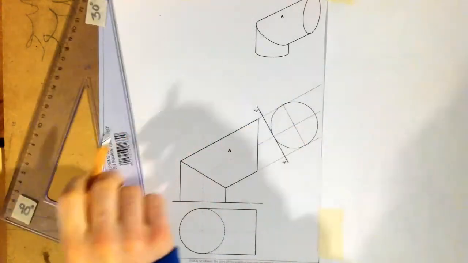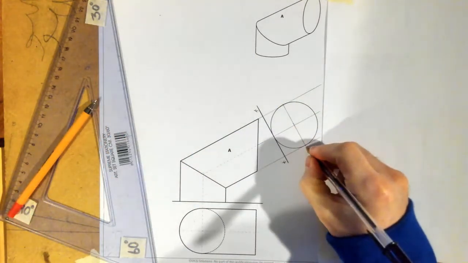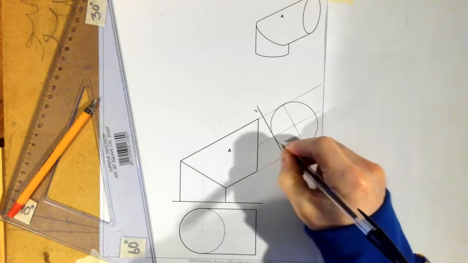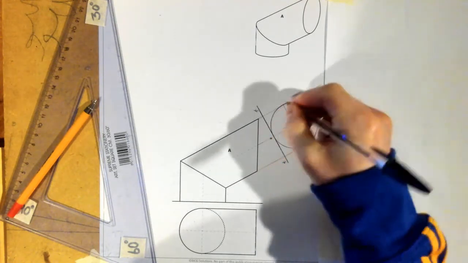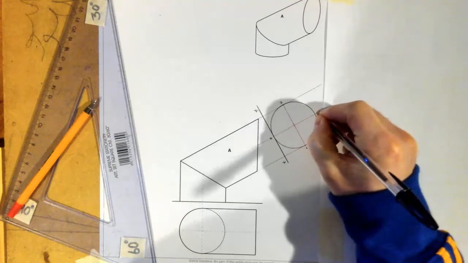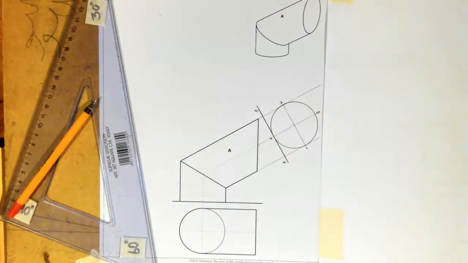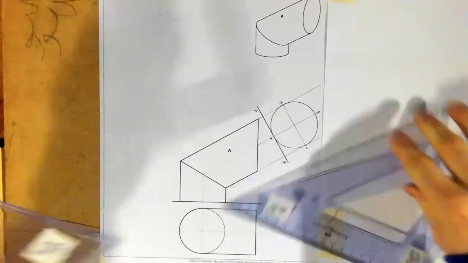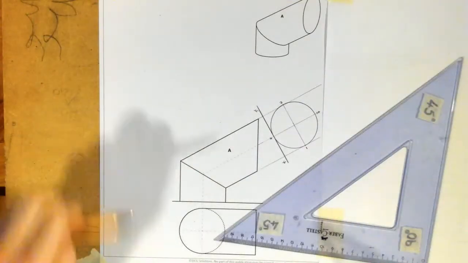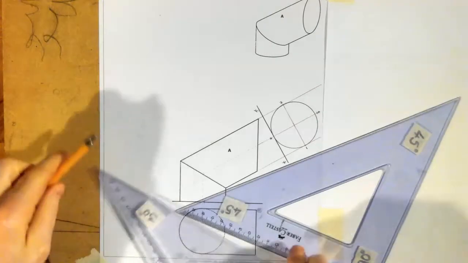Okay, I'm going to label. I'm going to start with this one as number 1. I'll have missed 2, 3, this will be 4, 5, 6, 7, 8, 9, 10. Nice and easy. And now I'm just going to break it up. So I'm going to use my 45 degree set square for this. Sliding set squares.